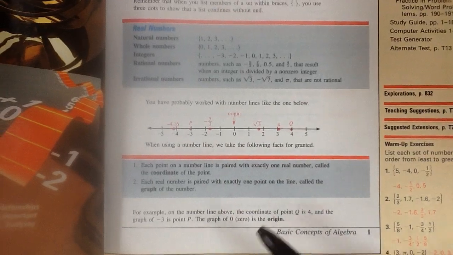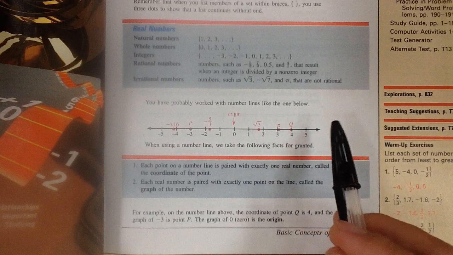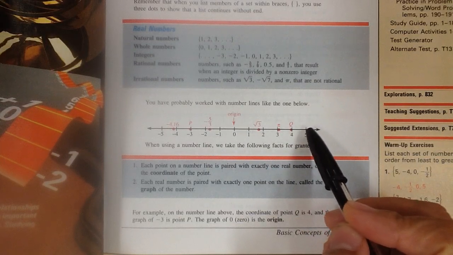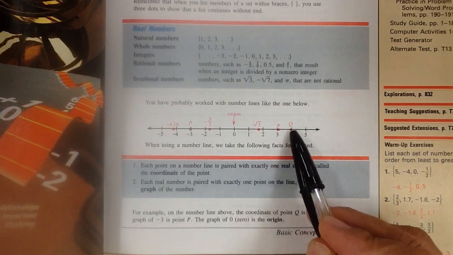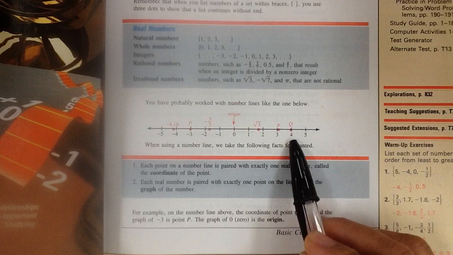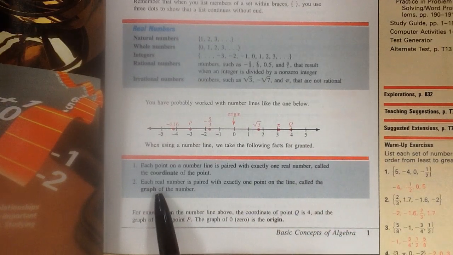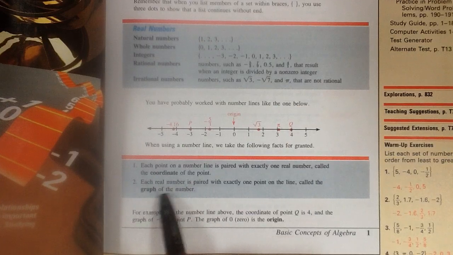Each point on a number line is paired with exactly one number, and that number is called a coordinate. So the coordinate of this point would be 4. So 4 is the coordinate of the point Q. When you graph a number on the number line, you just put a dot.